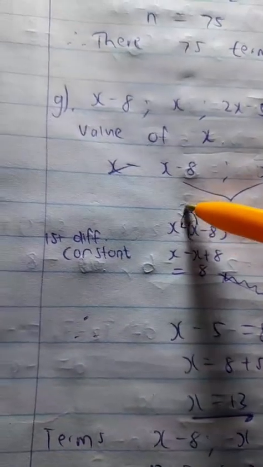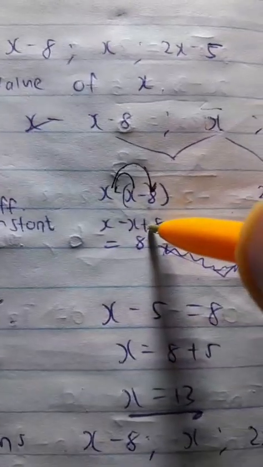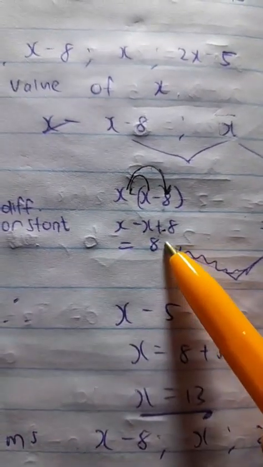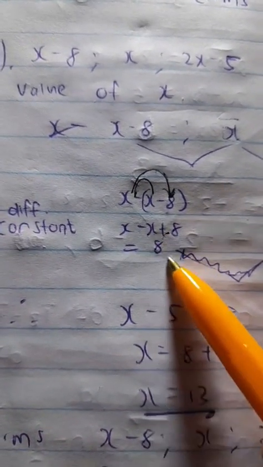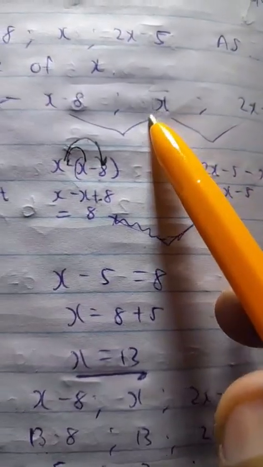If you take this negative, you distribute it to the negative 8, you get a positive 8. And then when you add the like terms, x minus x gives you 0, which leaves me with the number 8. This is my first difference for the first two terms. I get the number 8. This is very important. Let's move on.